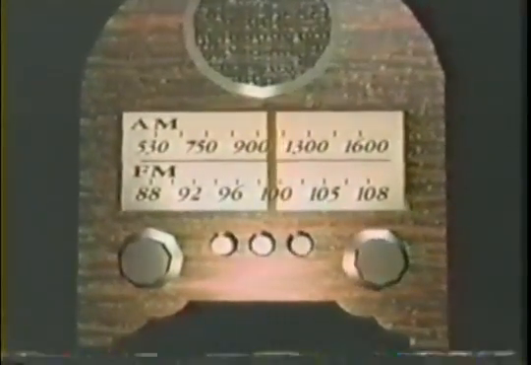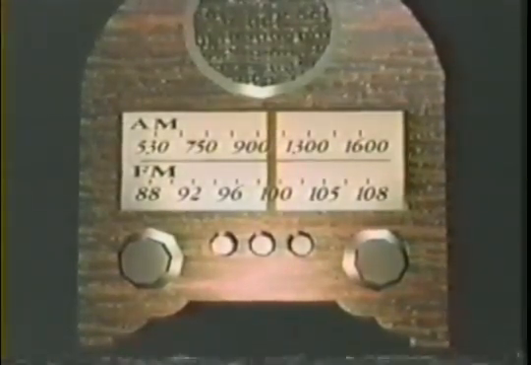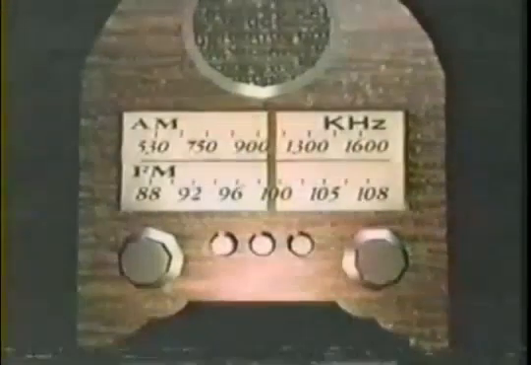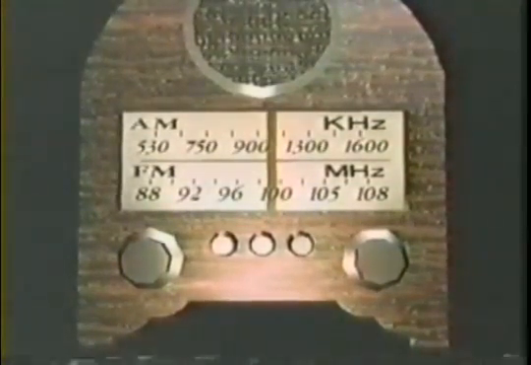A common place where we run into frequency is on the radio. When we tune in our favorite station, we're choosing a sine wave that has a specific frequency. The AM dial is marked from 530 to 1,600 kilohertz, and the FM dial from 88 to 108 megahertz.